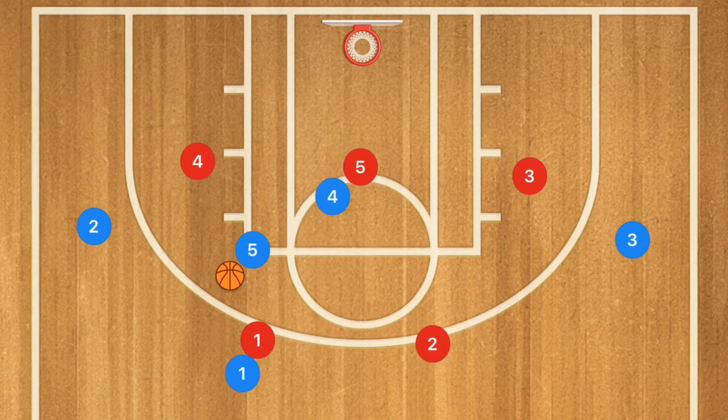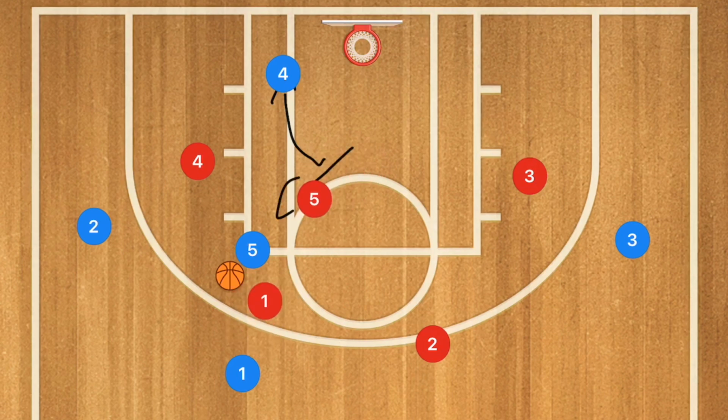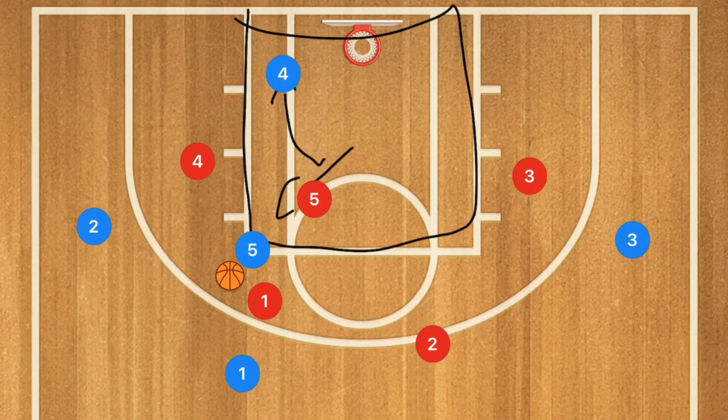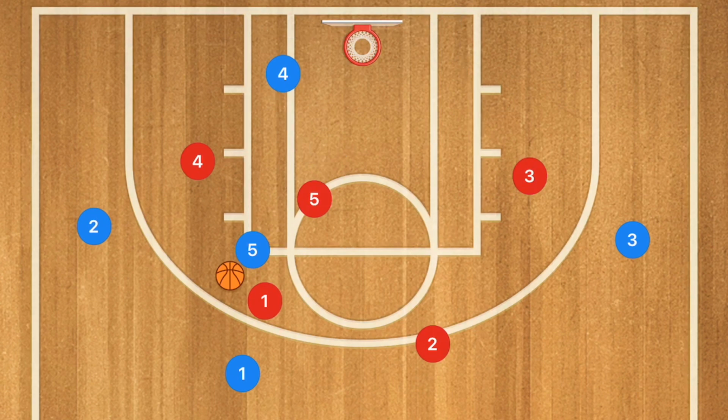Now, what's going to happen is player 4 is going to roll off of that screen, and that's going to be bringing player 5 out because, generally speaking, his area to guard is the key. Now, when this happens, we may have a high to low pass from player 5 to 4 if player 5 red pops out too high.